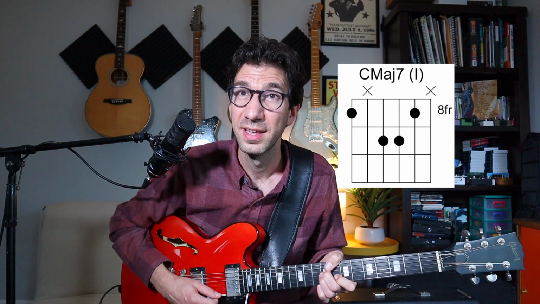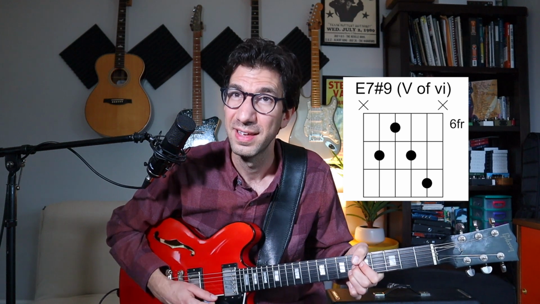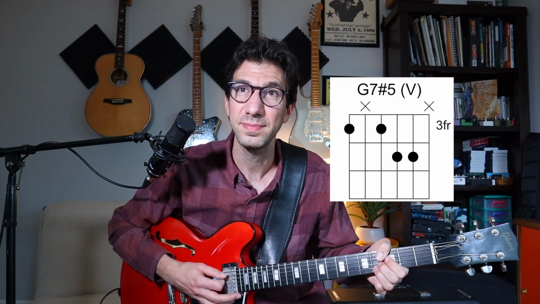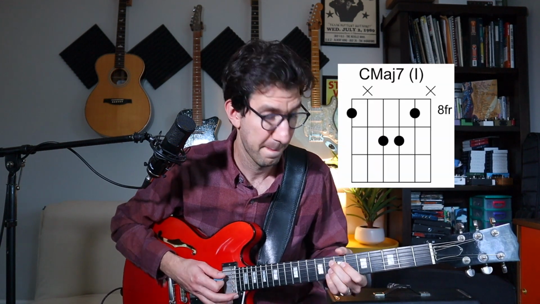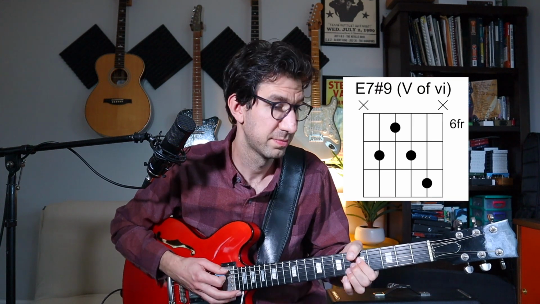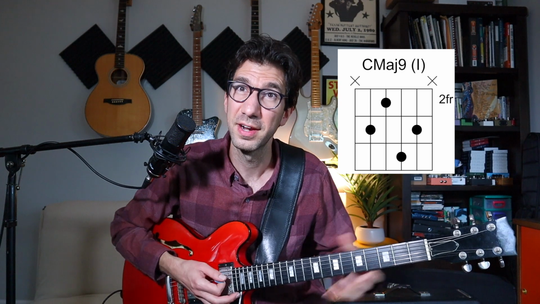So we actually are using that secondary dominant kind of harmony. We're just using a tritone sub. So check it out. I could go from my C major 7 to a B7 sharp 5 to an E7 sharp 9, A7. The function of the harmony is the same. We're just tritone subbing out those roots. Here it is with the F. Here it is with the B.